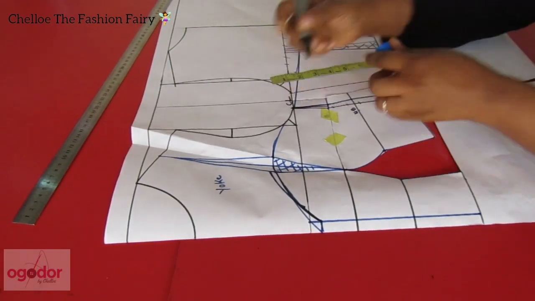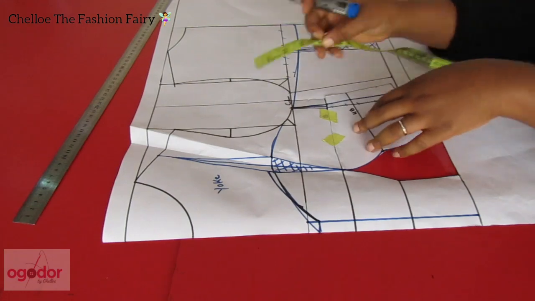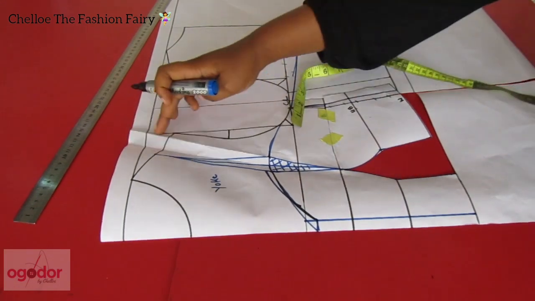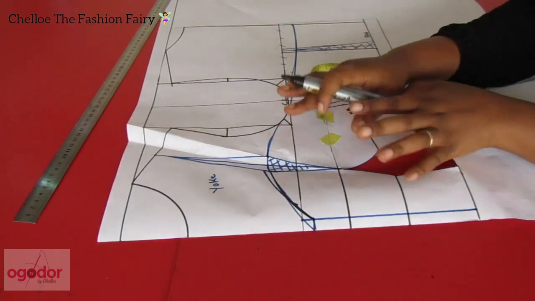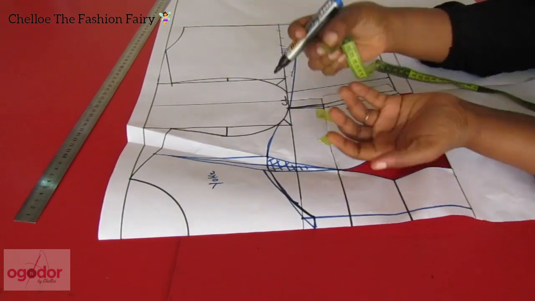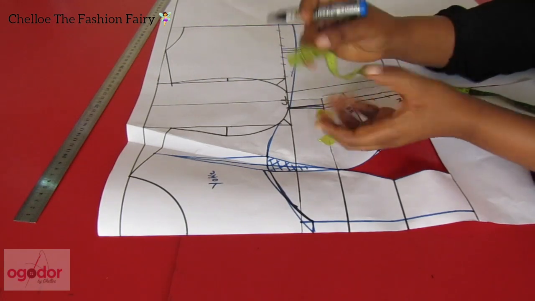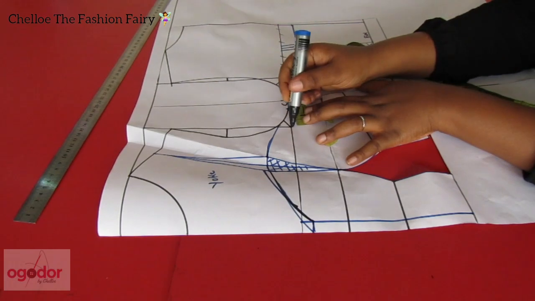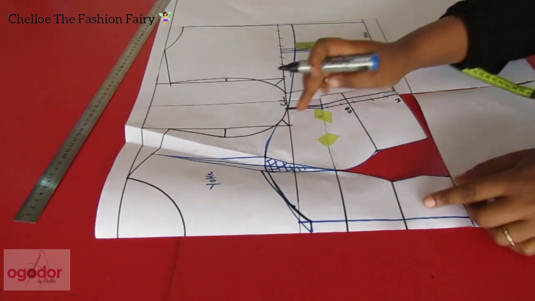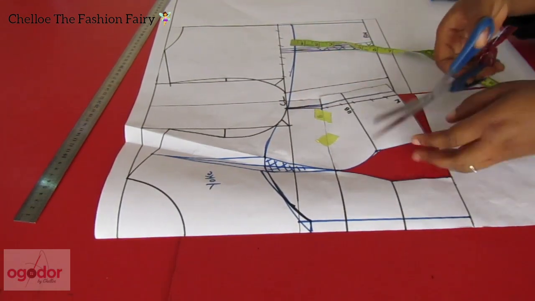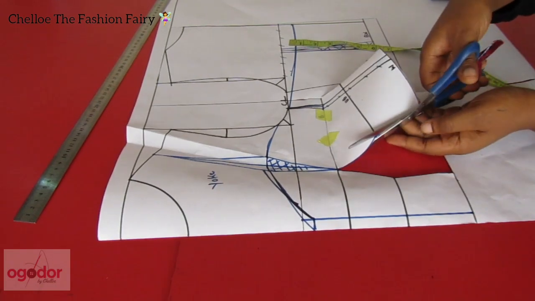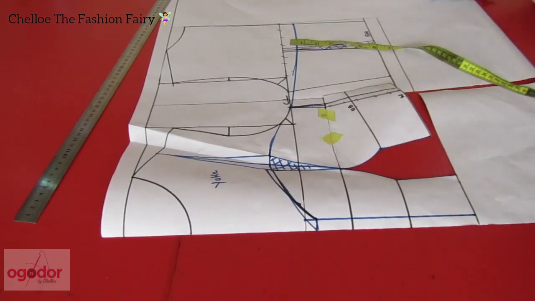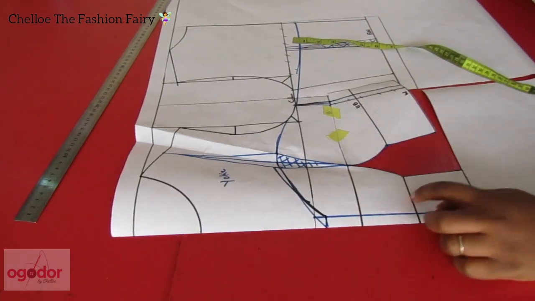So to form our cup, what I usually do is either I use the shoulder line, which is exactly where that line is running from top to that point, or I can go in by 1 inch from the side front. Now if I'm working with a bust of probably 36 and above, I will do just 1 inch, but this is a small bust, so I will need to take in more, less than 1.5 inches.